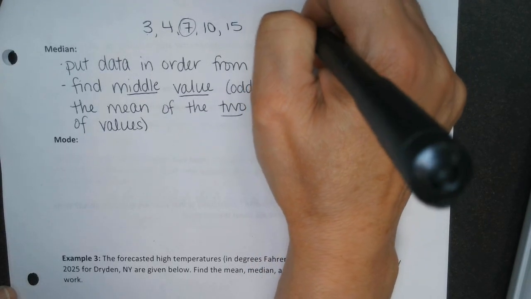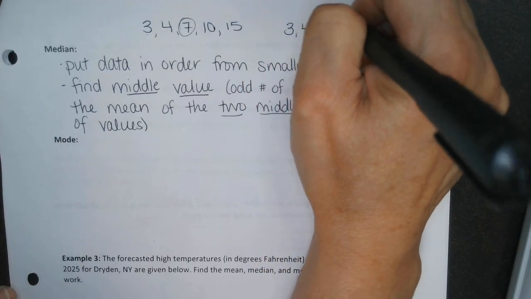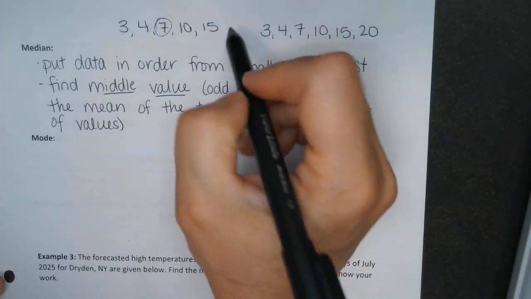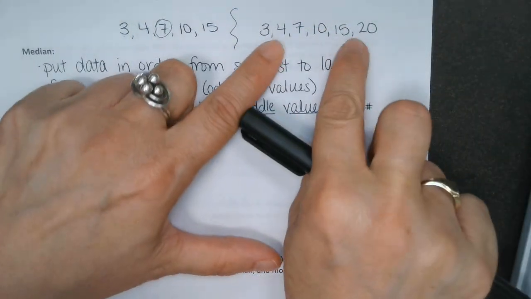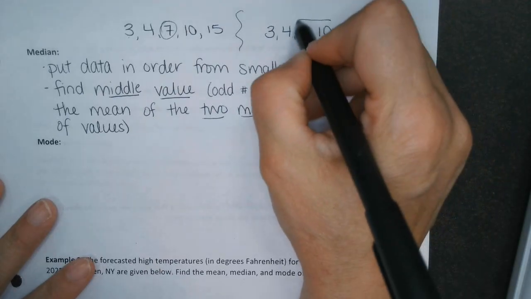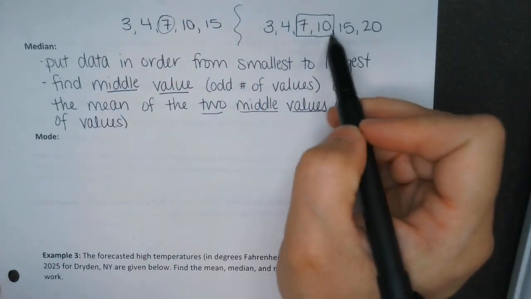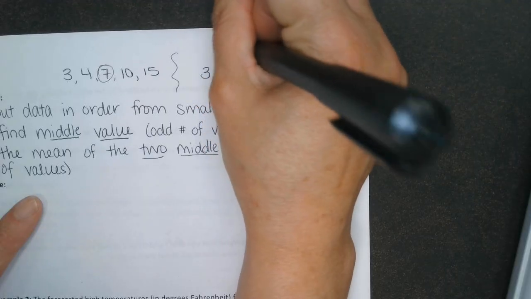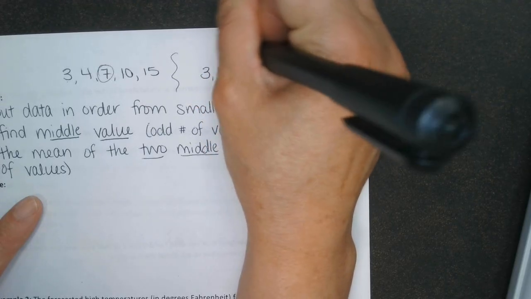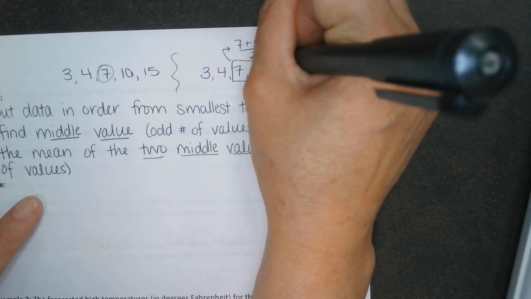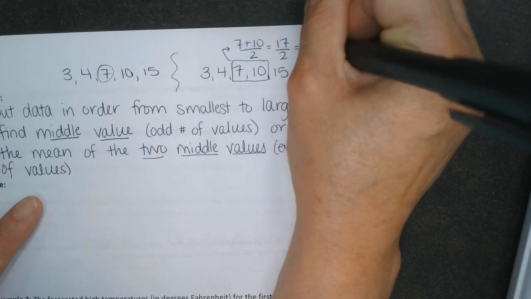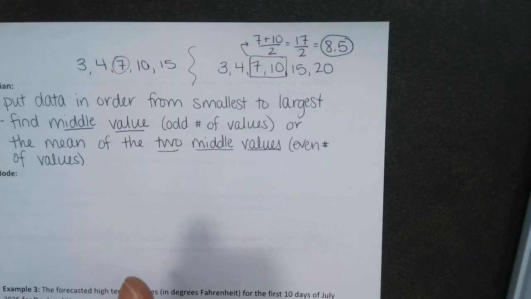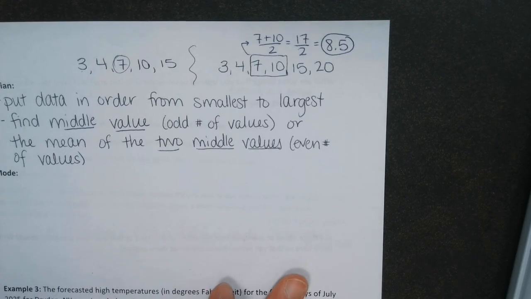Now instead, what if I had 3, 4, 7, 10, 15, 20? Well, now when I find the middle values, I have 2 in the middle because there's an even number of numbers. So I find their mean, which means I add them up and divide by 2. So 17 divided by 2 equals 8.5. That is going to be my median in this case. And again, we'll do an example in a minute.